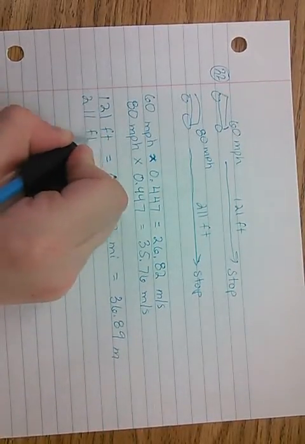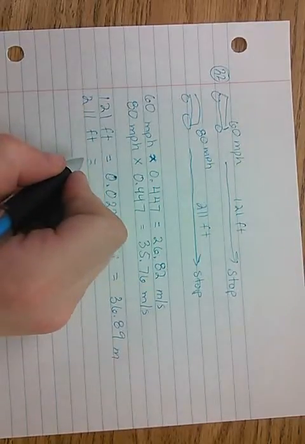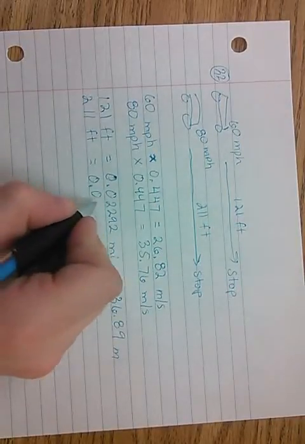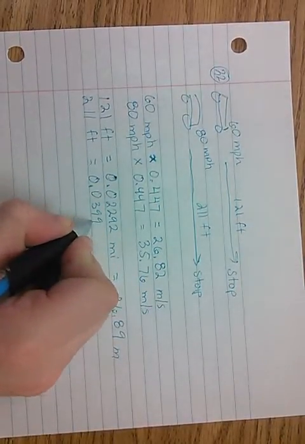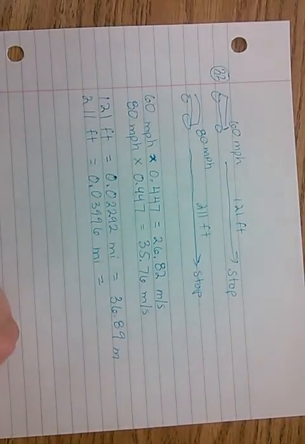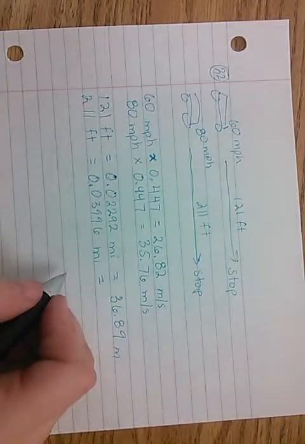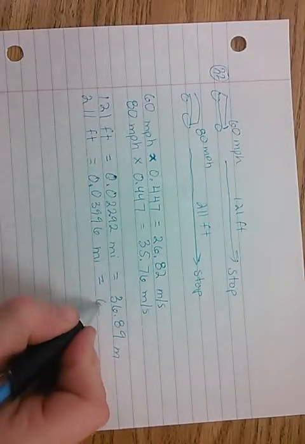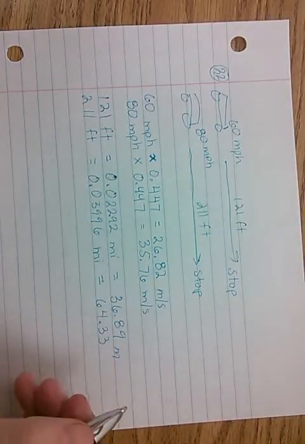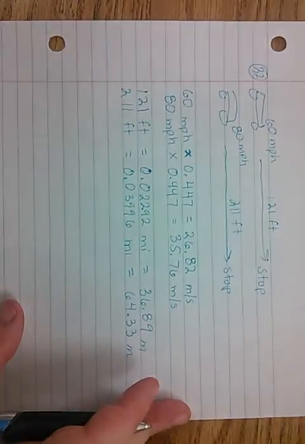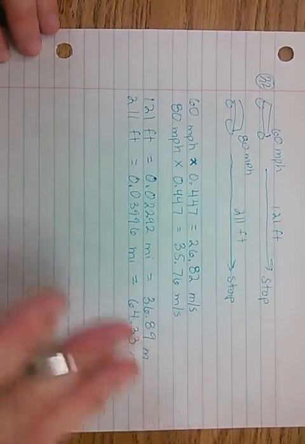Then 211 feet, divide that by 5,280, you get 0.03996 miles. And for meters, you divide by 3.28 and you get 64.33 meters. Okay, so we have everything in the units we want now.